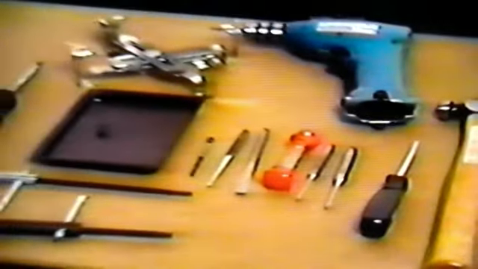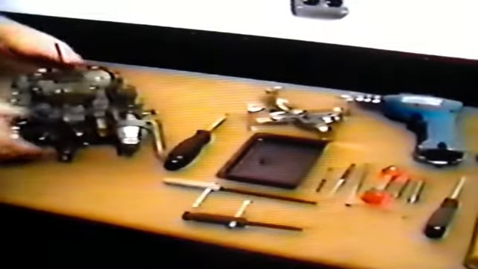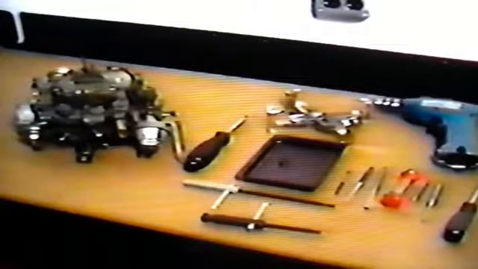We strongly suggest that you have the tools you'll be needing close at hand. And since you'll be working with small parts and delicate mechanisms, it's also a good idea to clear away the debris from the last brake job.